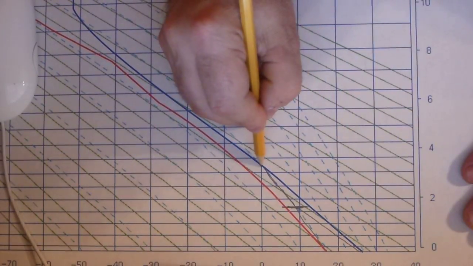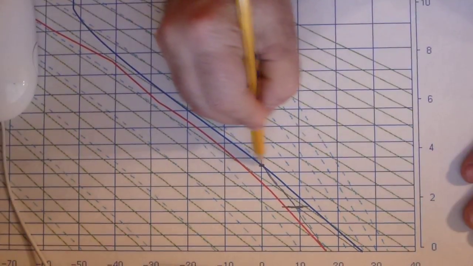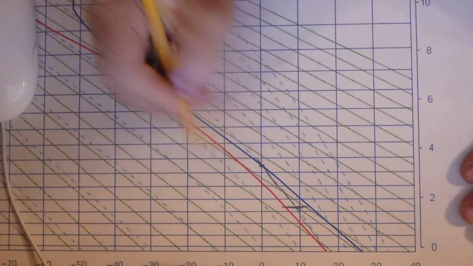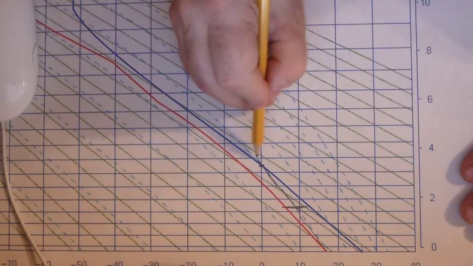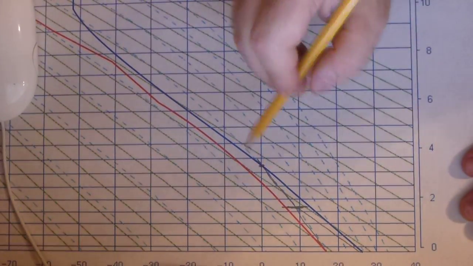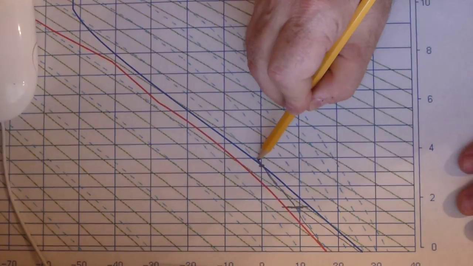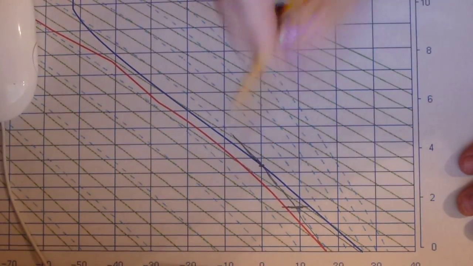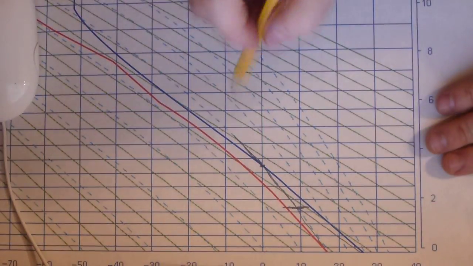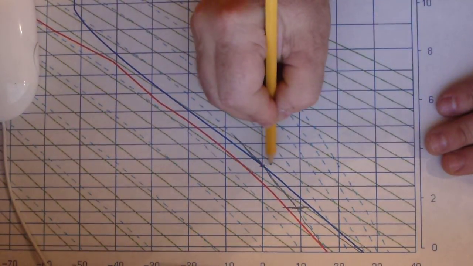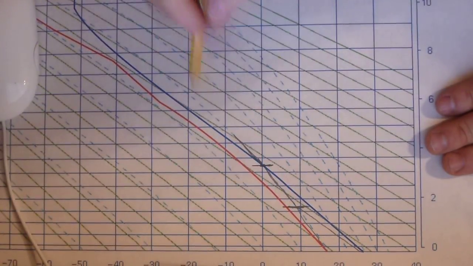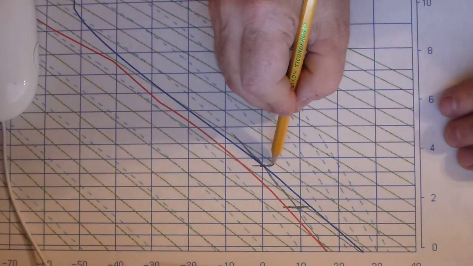But right about here, it crosses the temperature line. And if you can imagine that if this parcel of air is lifted up just a little bit, it'll suddenly be warmer than the surroundings, and it no longer needs a front to lift it. It's going to convect naturally because it's warmer than the surroundings. So this level right here where the lifted parcel trace crosses your temperature line is your convective condensation level.